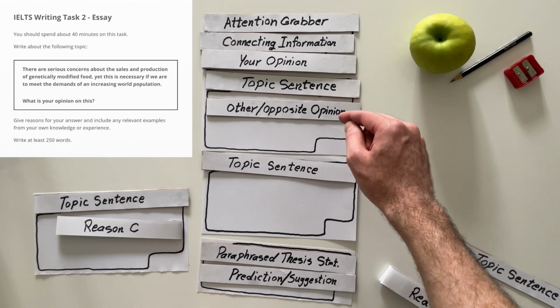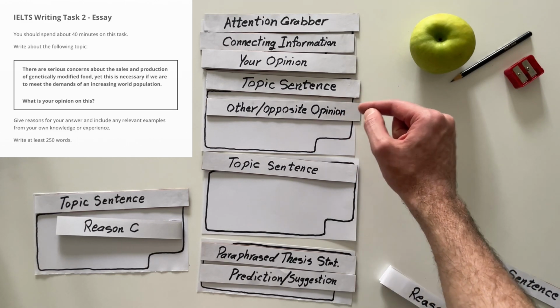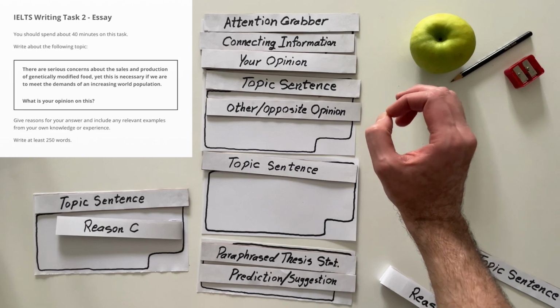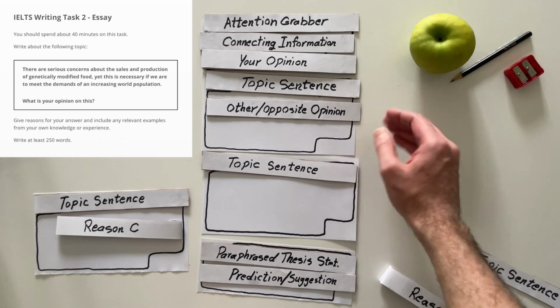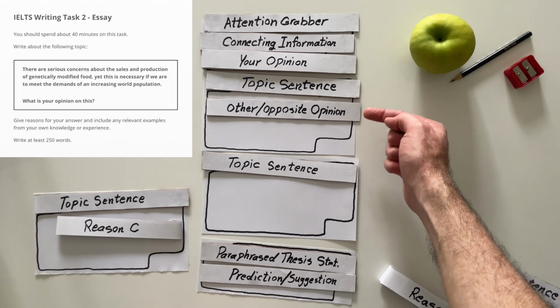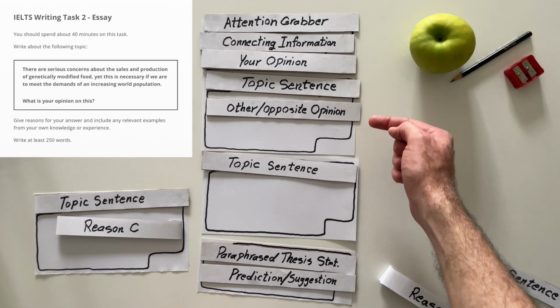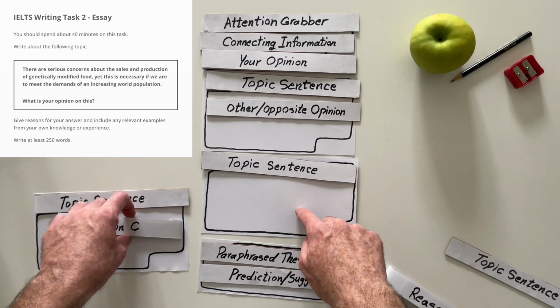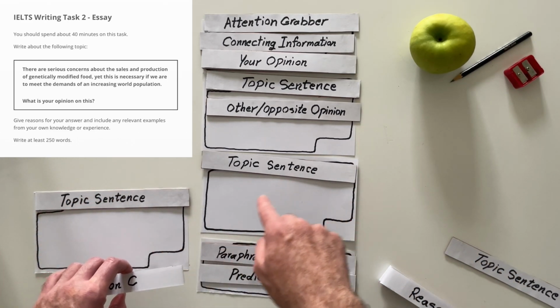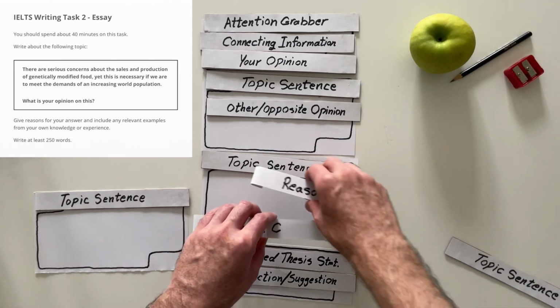It's very important that you say it and you use specific grammar and language to minimize the importance of the other people's opinions. And then in the other paragraphs, you can do this.